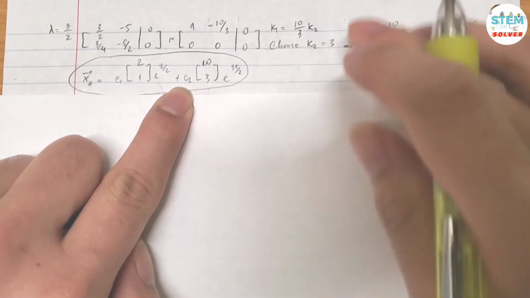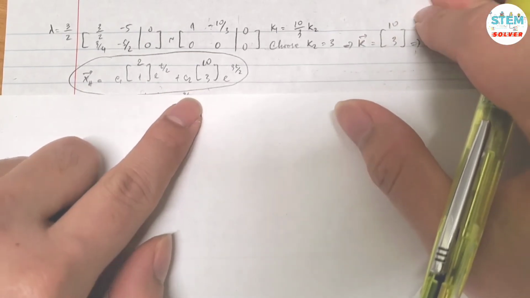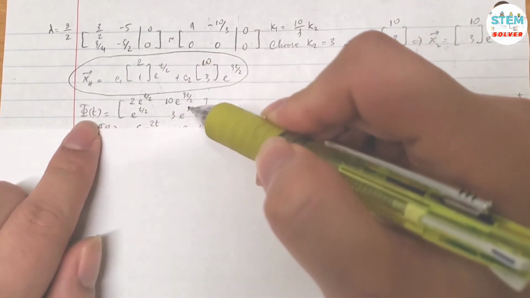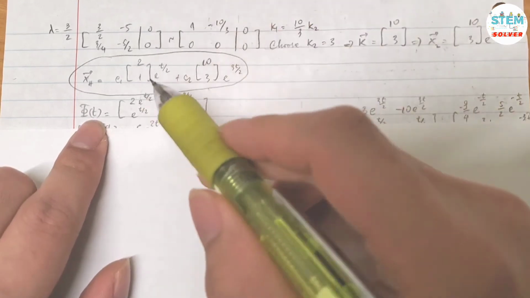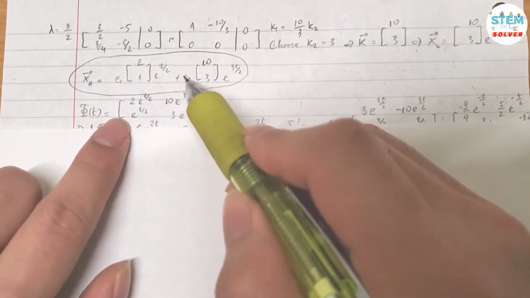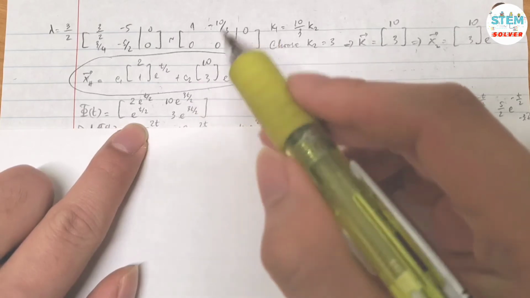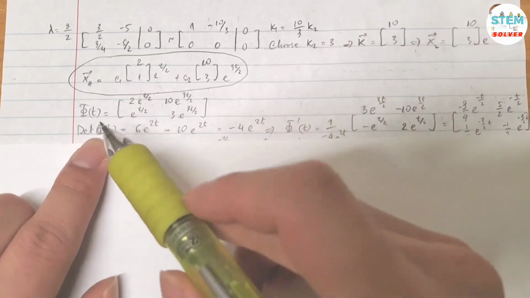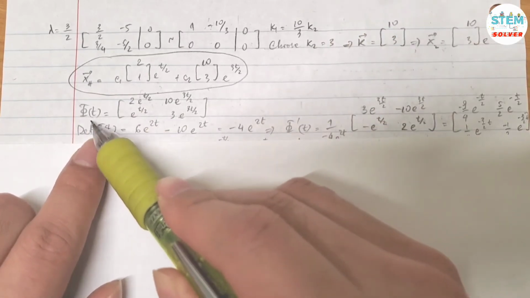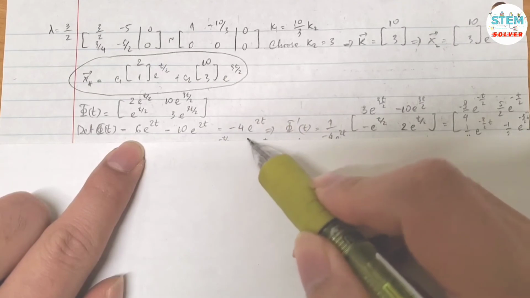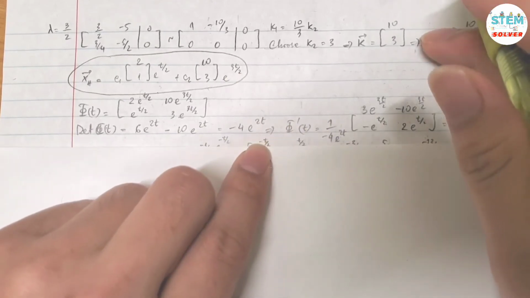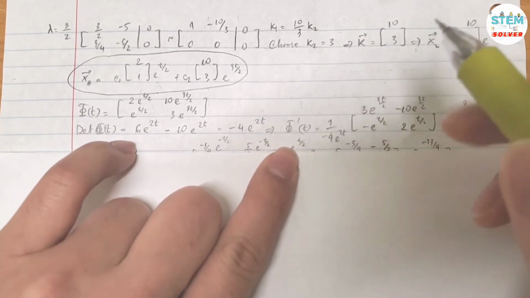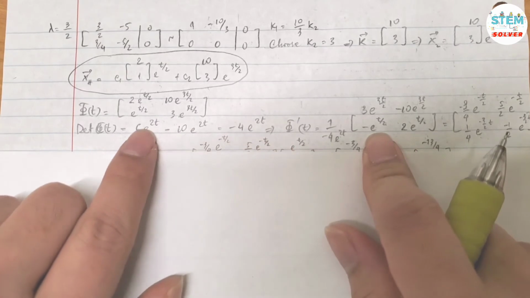So we good. Now for the non-homogeneous solution, first you need to put this into a matrix, and let's call it phi of t. Exclude c1 and c2, the rest will appear in your matrix. Don't just take the numbers. Now after you do that, find the determinant of phi of t. That gives you negative 4e to the 2t, and then you need to find its inverse, which is equal to 1 over determinant times a matrix.